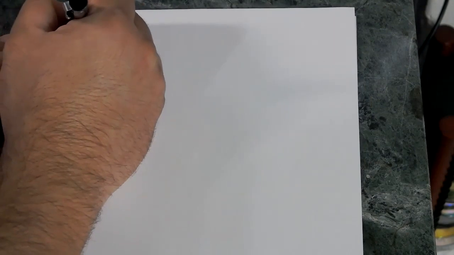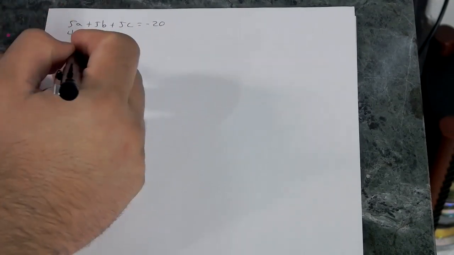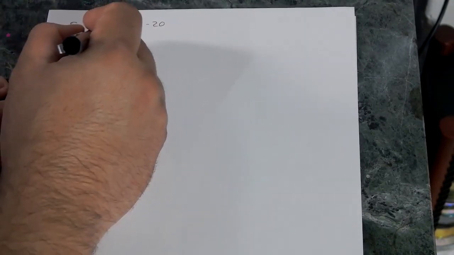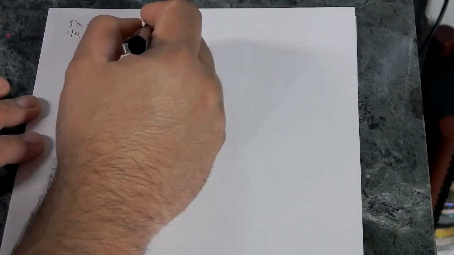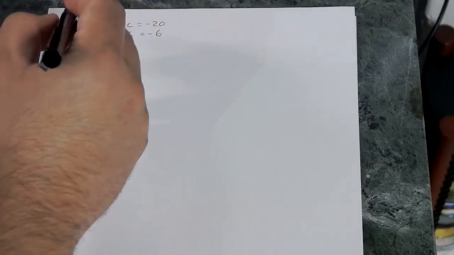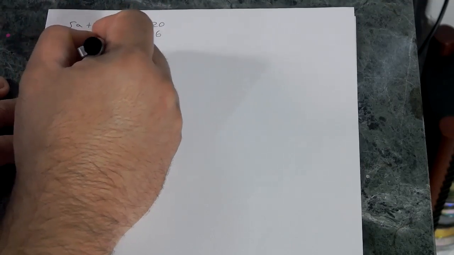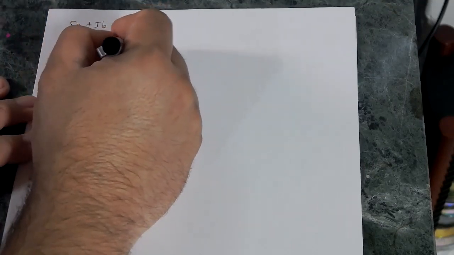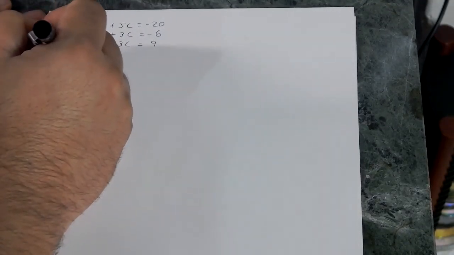It has 5a plus 5b plus 5c equals negative 20. Then I have 4a plus 3b plus 3c equaling negative 6. Then I have negative 4a plus 3b plus 3c equaling 9. Again, equation 1, 2, and 3. All right, here we go. Step 1.